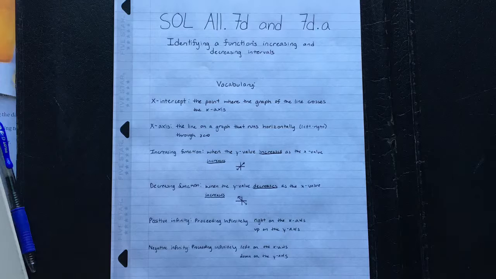Increasing function, when the y-value increases as the x-value increases. When the x-value increases, it goes to the right, and when the y-value increases, it goes up. So when they're both increasing, they'll look like the example.